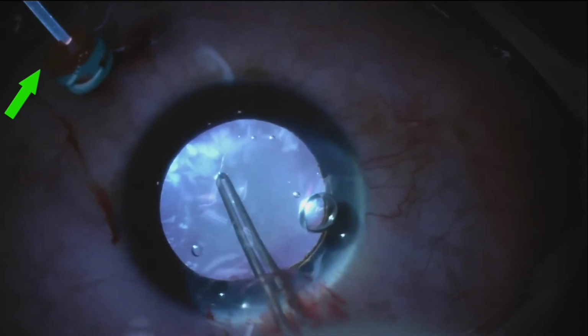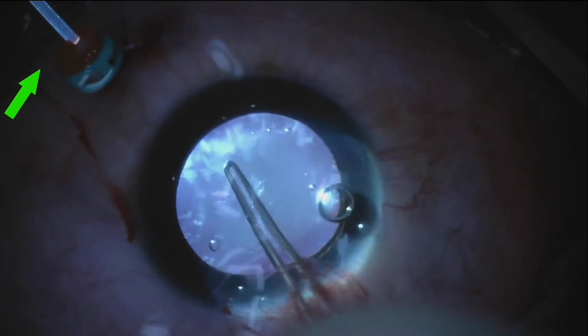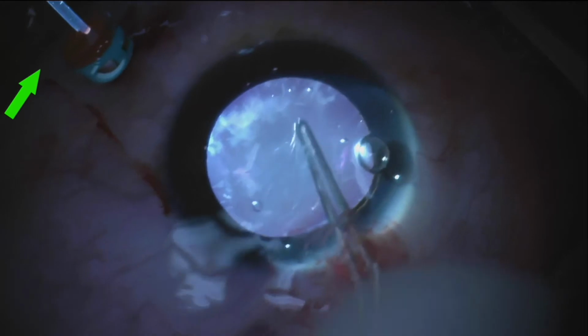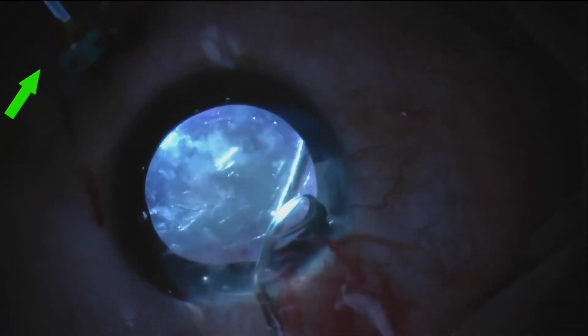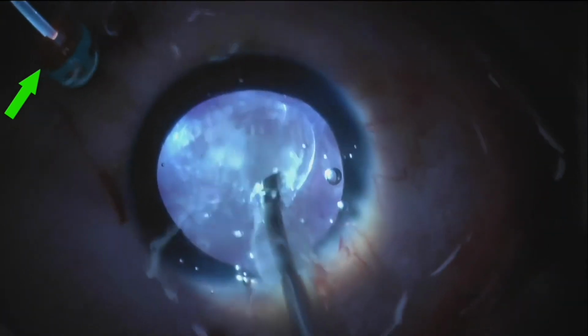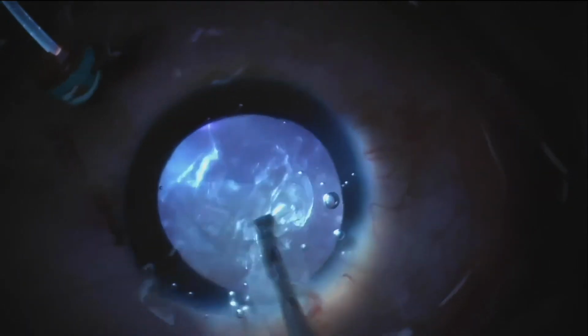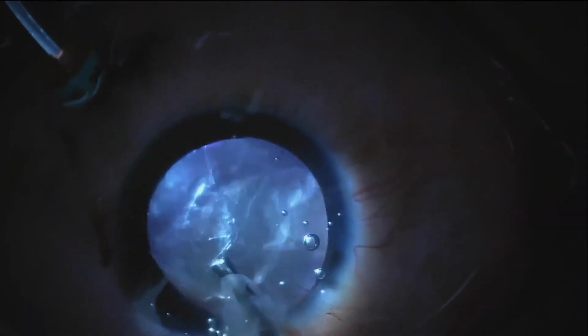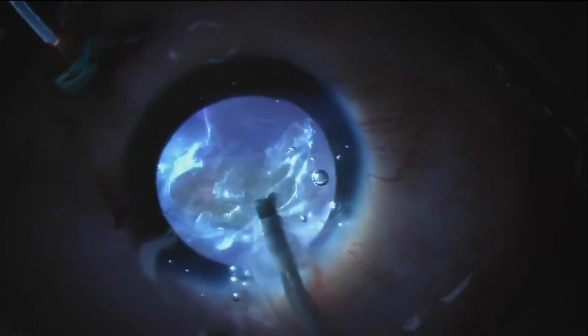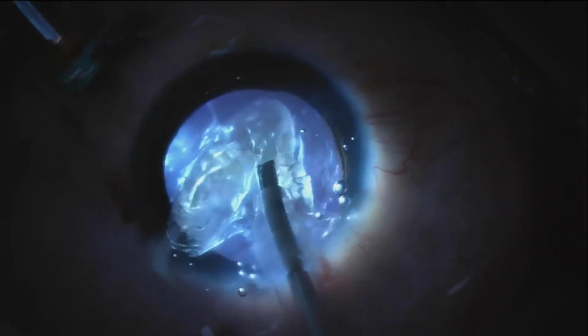Here is a later segment from the same patient's surgery. Note the new position of the chandelier as it is directed horizontally towards the lens. This retroillumination technique provides crisp detail of the lens structures and provides optimal visualization during nuclear and cortical removal.